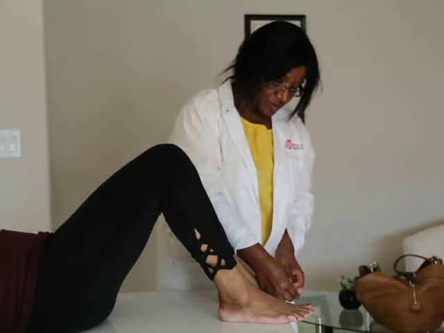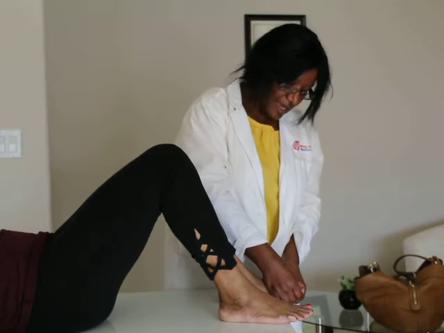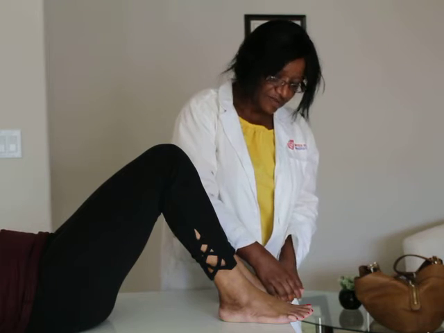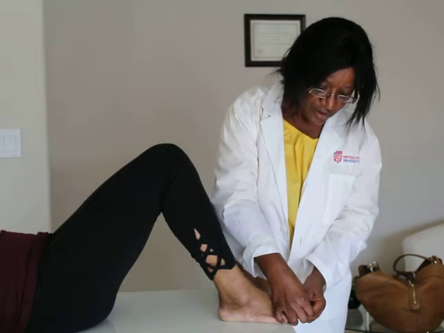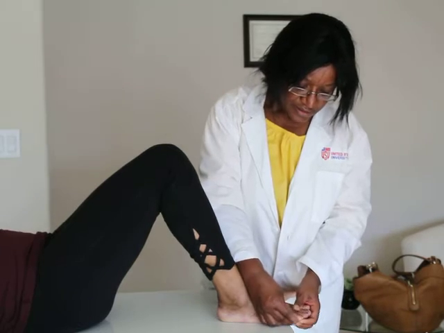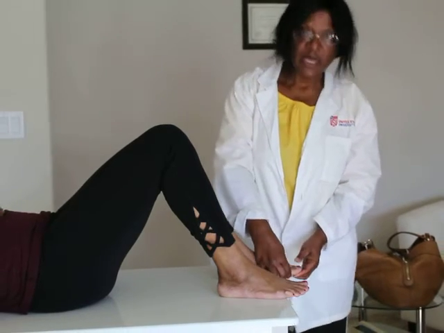Next, I'm going to go to these toes and the proximal interphalangeals. So I'm going to palpate them one at a time. I'm checking for tenderness or pain. I'm doing the same on this other foot, checking for tenderness and pain. Then I'm moving down to the metatarsals. In the metatarsals, I'm doing the same thing, checking for tenderness and pain.